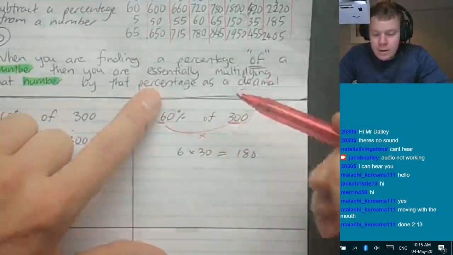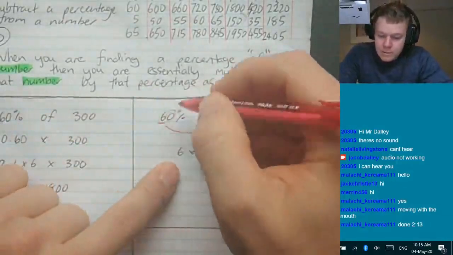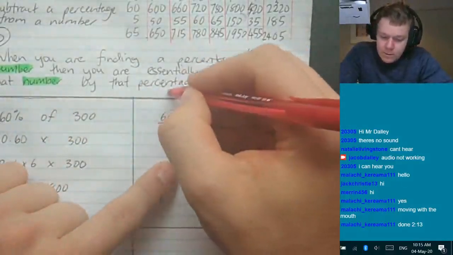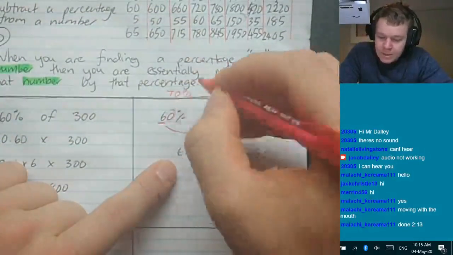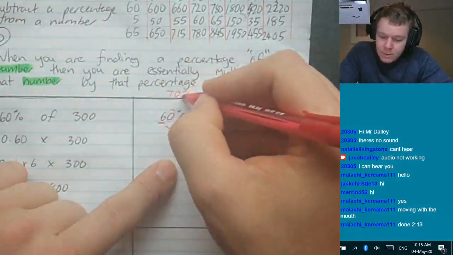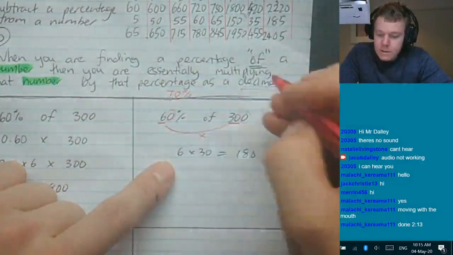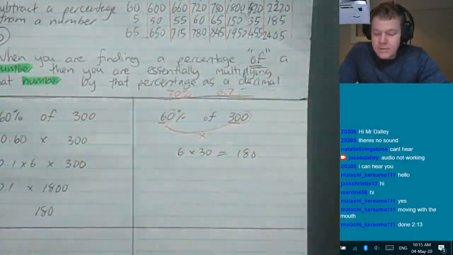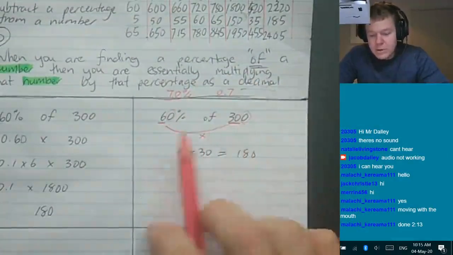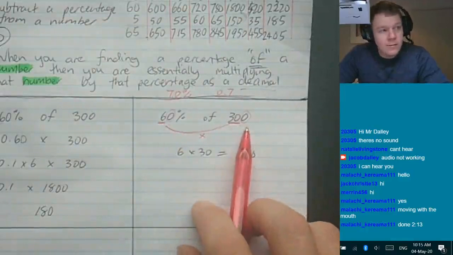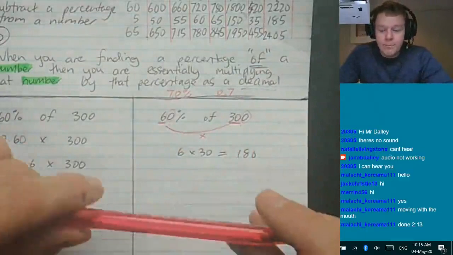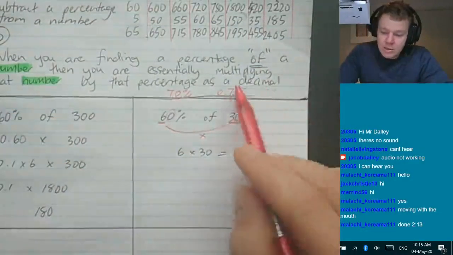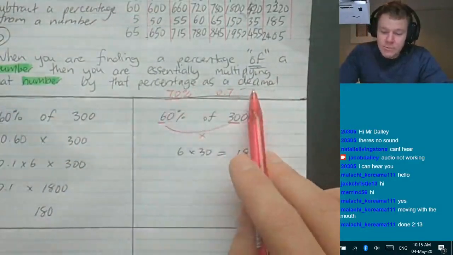Because say 70%, if we take two decimal places off, then we're at 0.7. So if we take 2 zeros out of the multiplication equation, then we're essentially doing the same thing as putting it into a decimal.